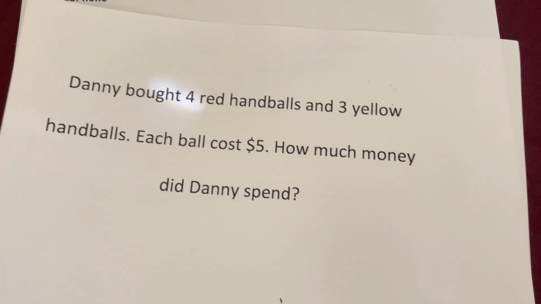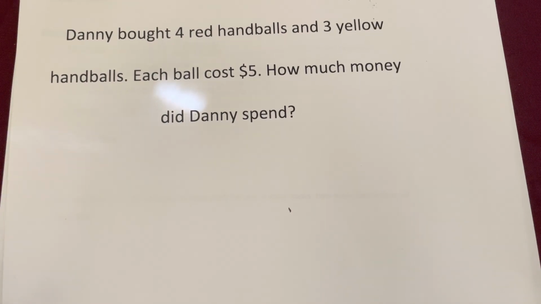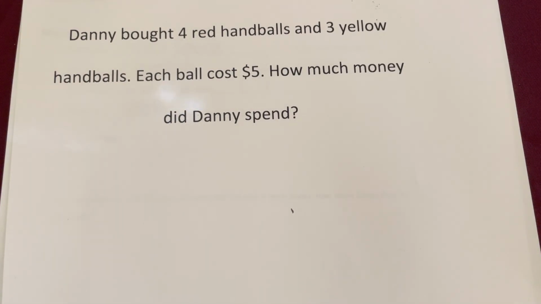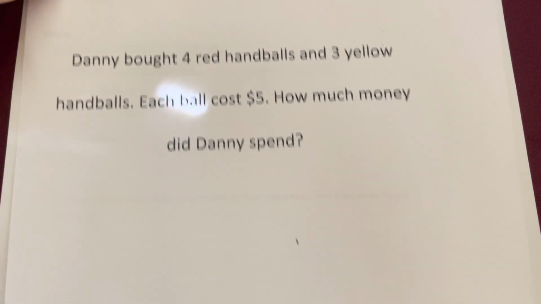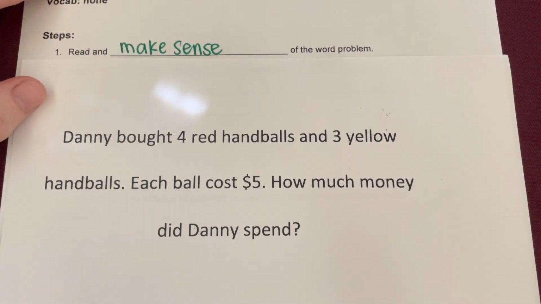Okay, I'm getting out my red pen, so you are pausing, you are watching. Our problem says Danny bought 4 red handballs and 3 yellow handballs. Each ball cost $5. How much money did Danny spend? I'm going to go back to my steps. Step number 1 says read and make sense of the problem.